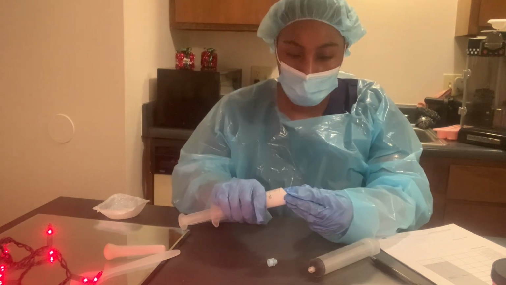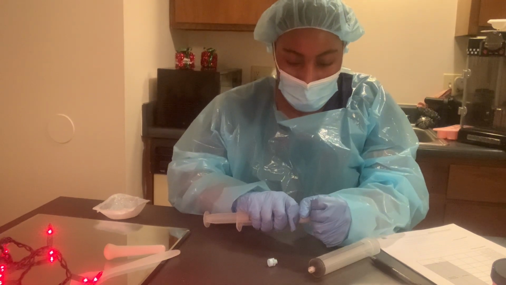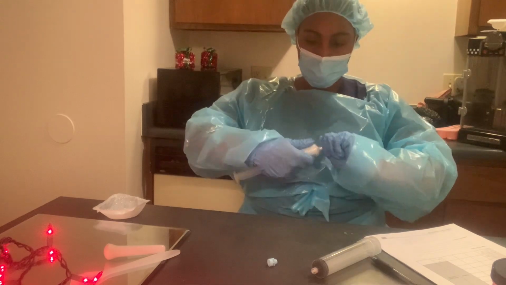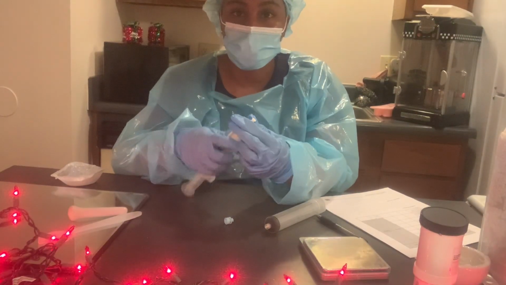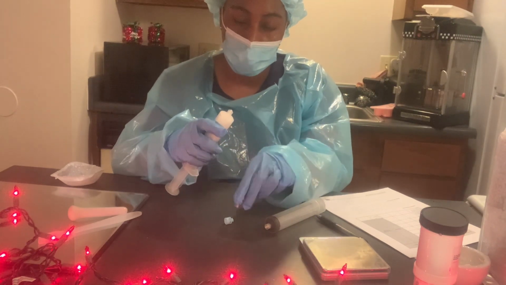Kind of hard to get off. I'm trying to get it off. Okay, so I just have to twist it off instead of pulling it. So twist it off like this.